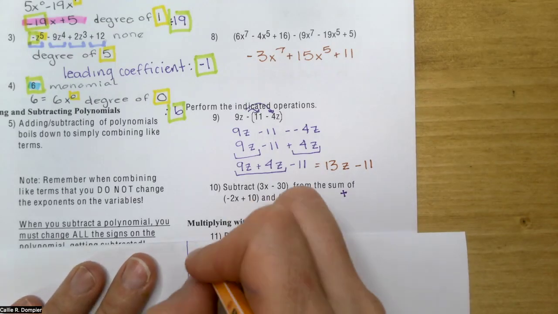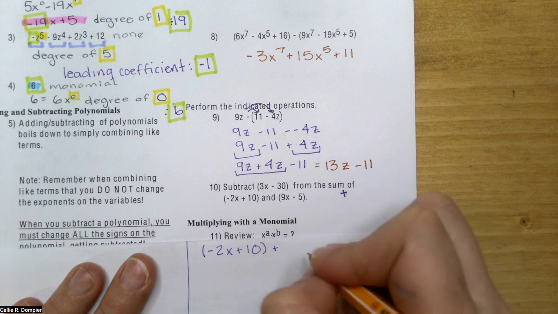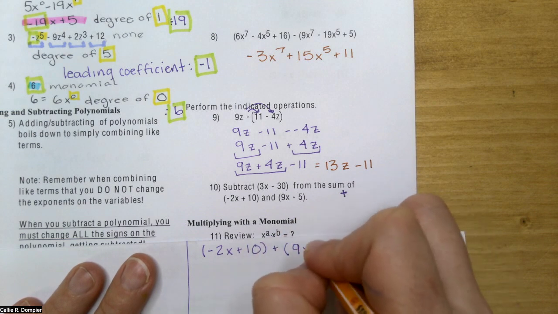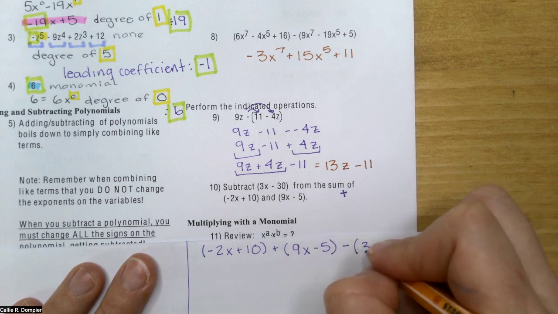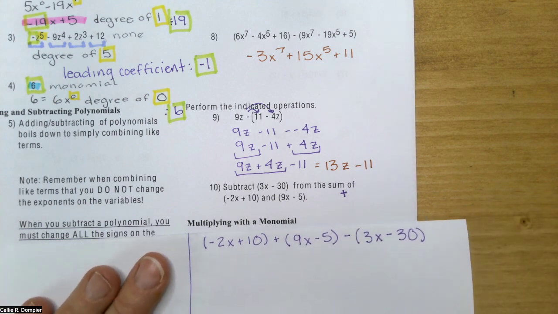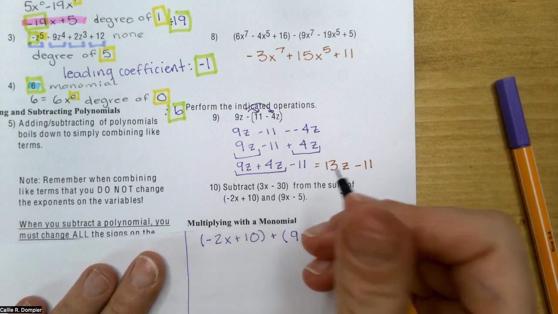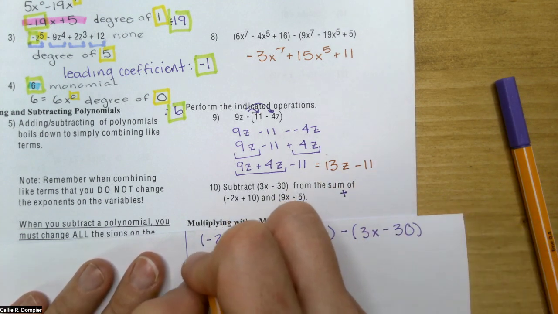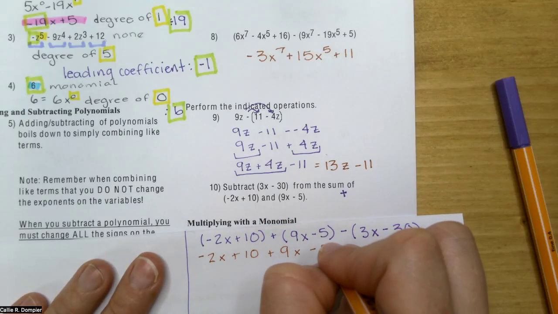Okay, so the sum of negative 2x plus 10 and 9x minus 5, and then subtract from. So this is what we have. We'll subtract 3x minus 30 from it. Good. You're welcome to combine these two first and then subtract, or to do it all at once, whatever you prefer. It's probably better to add these two first, right? So we have negative 2x plus 10 plus 9x minus 5.